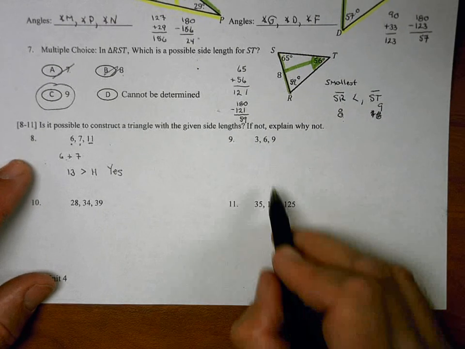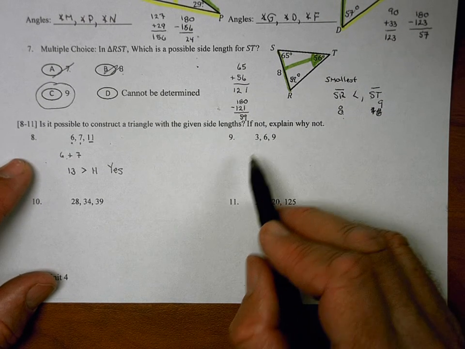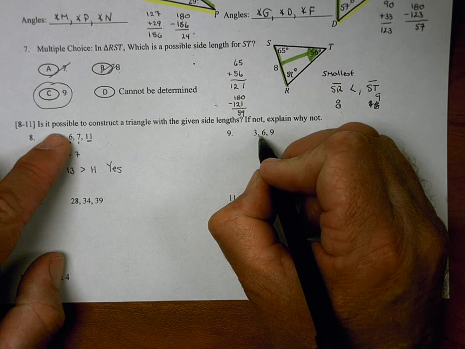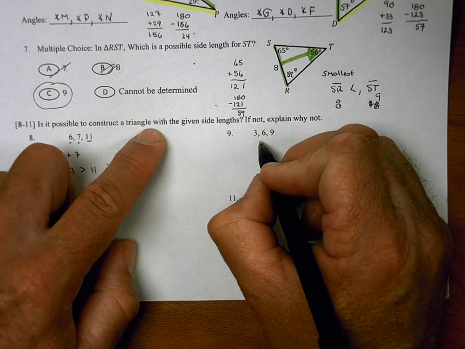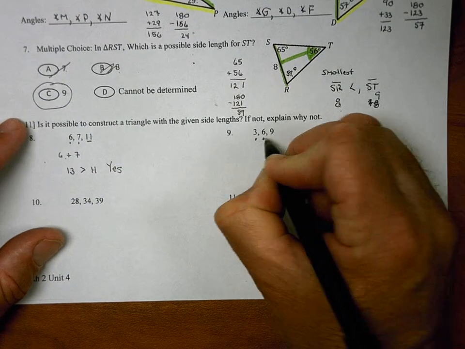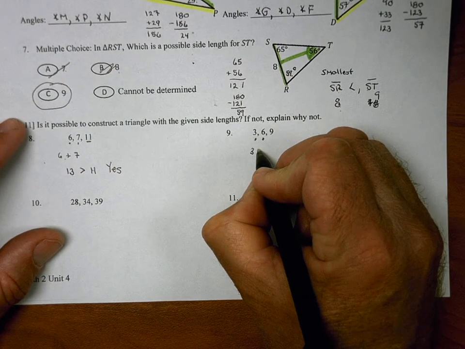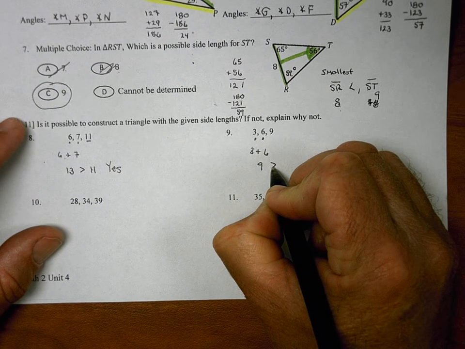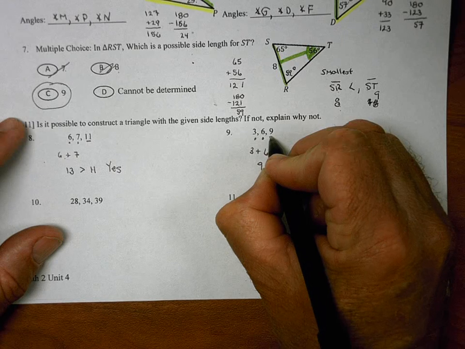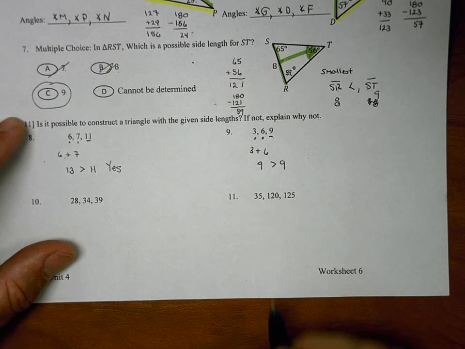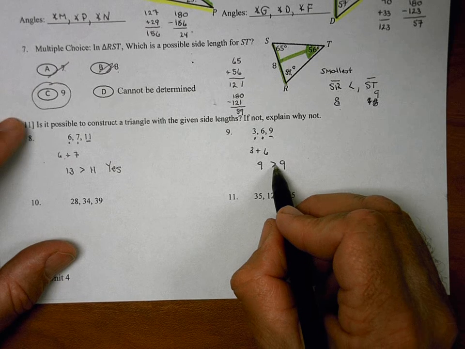Using that same concept with number 9 and 10 and 11, so what we do is, to tell if it's possible to construct a triangle with 3 given lengths, you take the 2 shortest lengths, which in this case is 3 and 6, you add them up, and then the rule is that those 2 shortest lengths have to add up to be greater than the longest side. So 3 plus 6 is 9. Is 9 greater than 9?